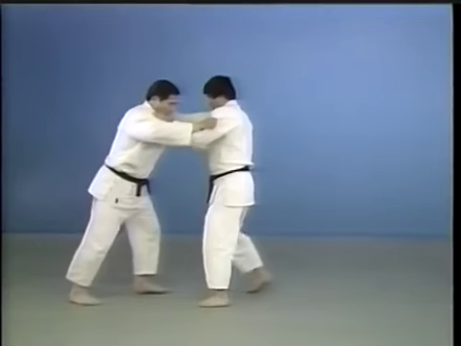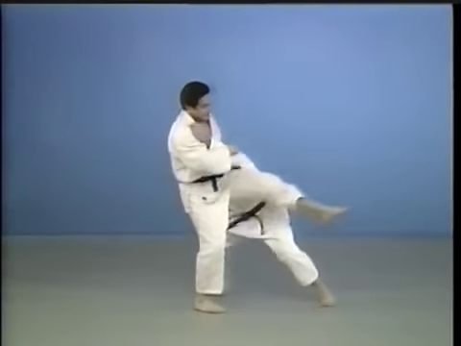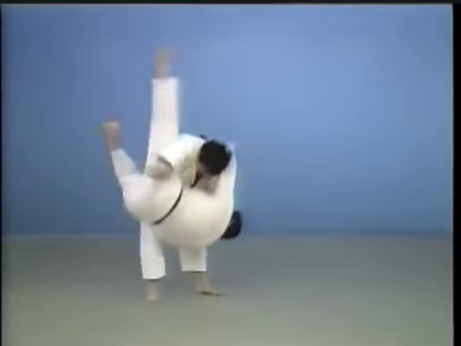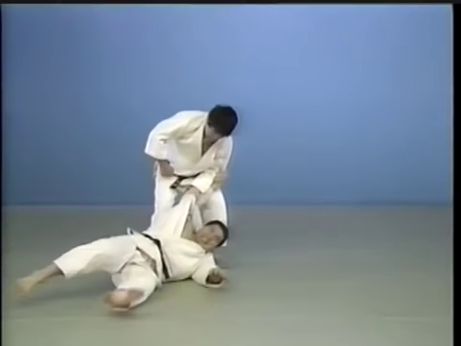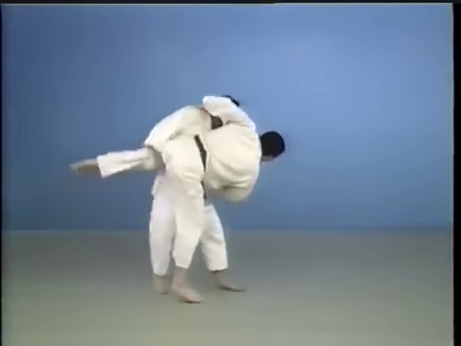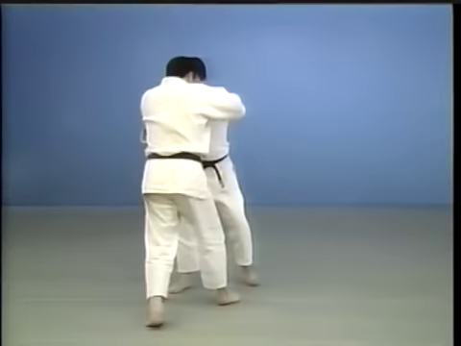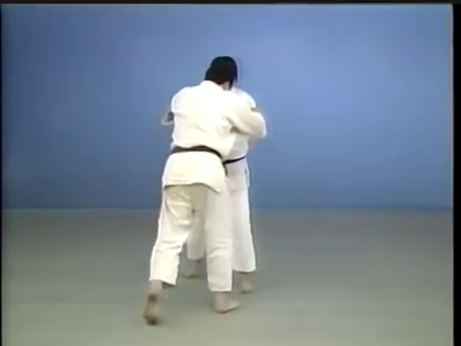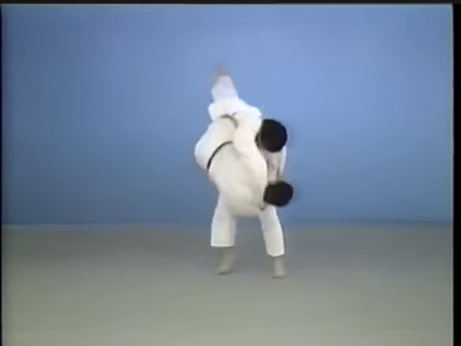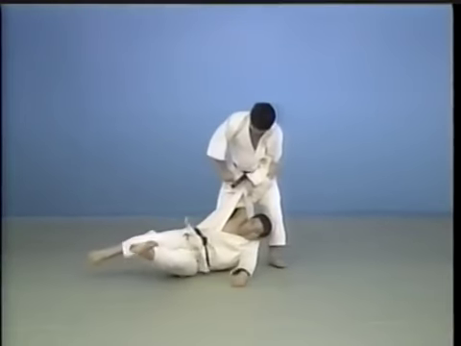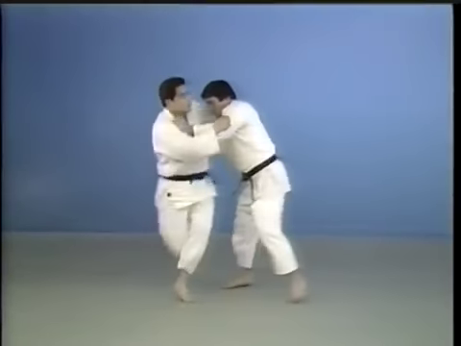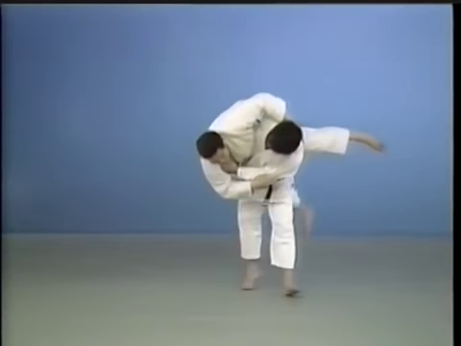Similarly, when your opponent comes at you with an o sotogari, then you should again put your hand in from behind and throw. Again, when he attempts an uchimata, you can evade his motion, then putting your hand in from behind, transform it into a sukui nage. On occasion, you may throw using your hips as you lift your opponent.